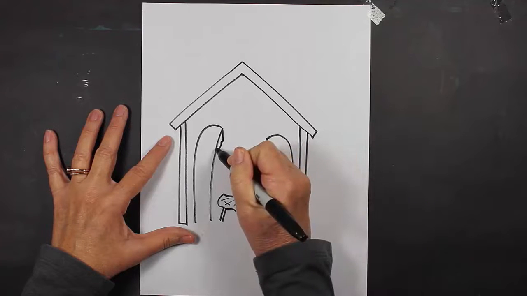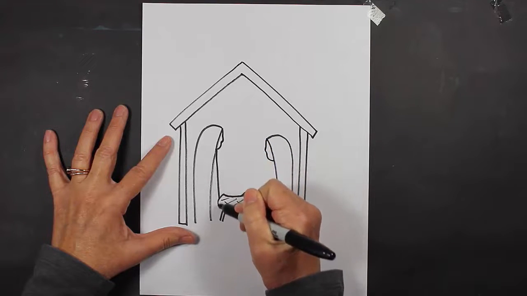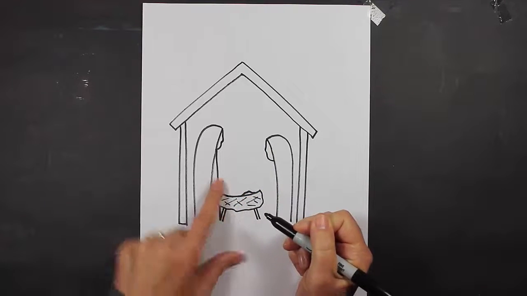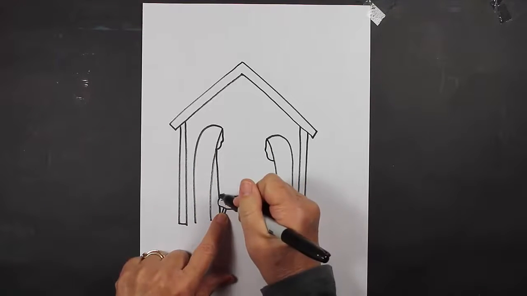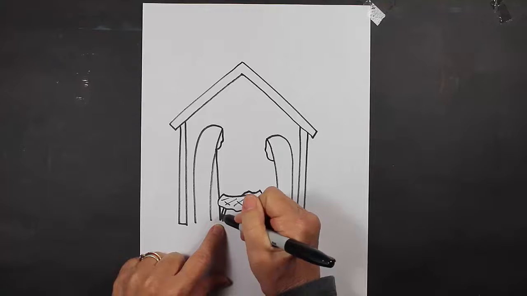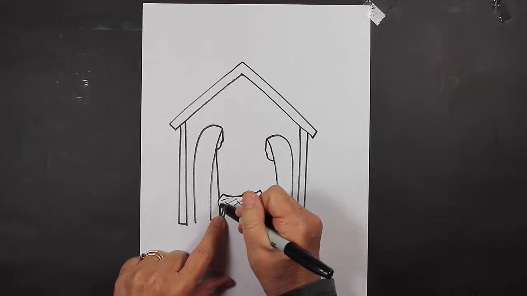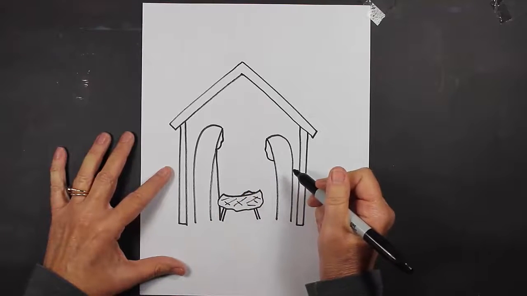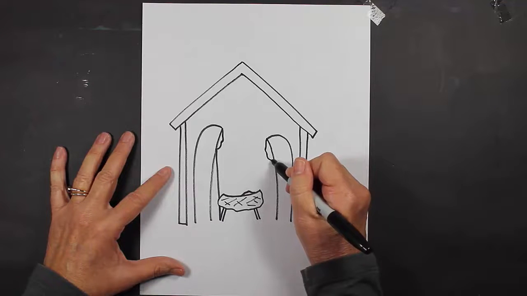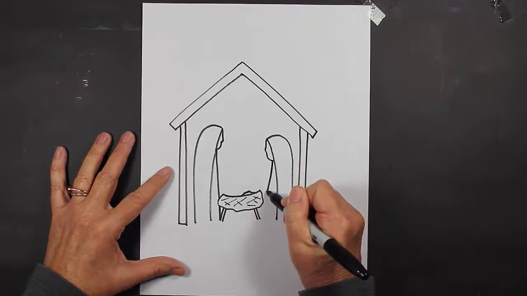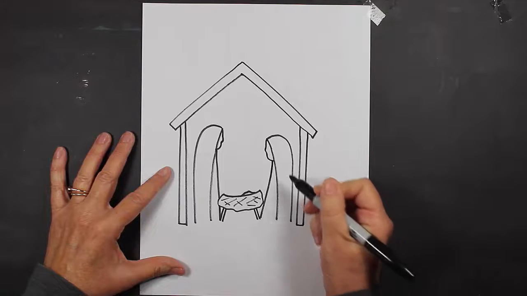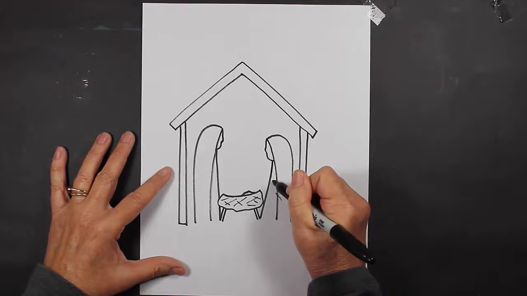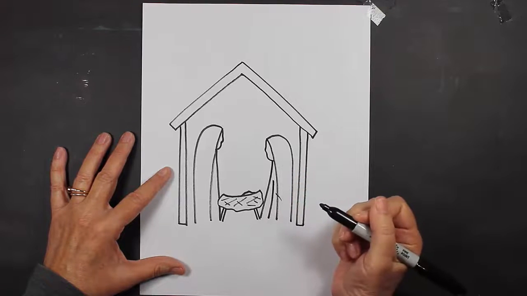And then we're going to make another curved line here. And remember, if you ever come across something, you need to jump over it, not go right through it, and then pick up your marker or your pencil and go down the other side. And then on this one here, on Mary's figure, we're going to come down like this. Add maybe a little bit more detail here.